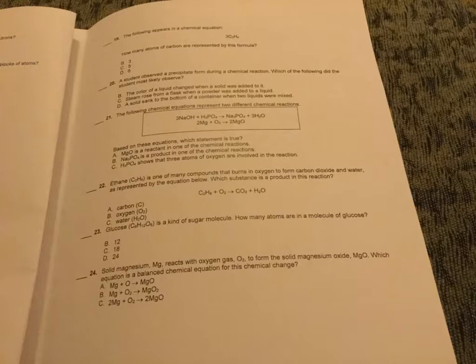22. Ethane is one of many compounds that burns in oxygen to form carbon dioxide and water, as represented by the equation below. Which substance is a product in this reaction? A, carbon, C. B, oxygen, O2. C, water, H2O.